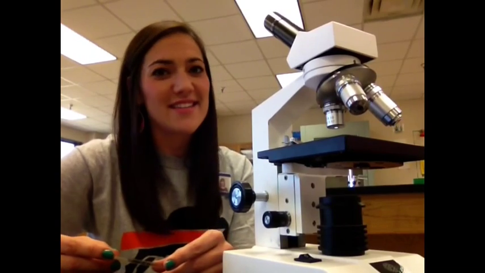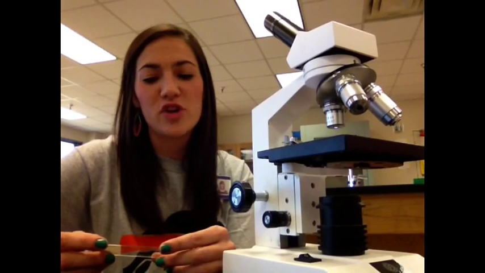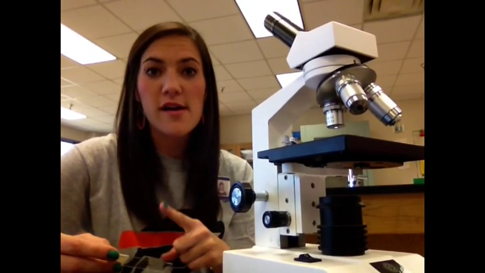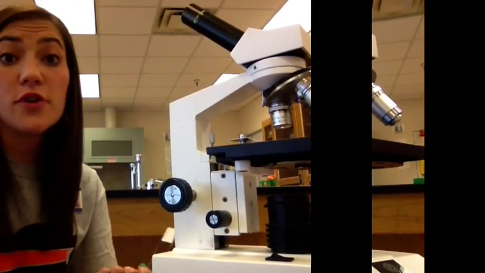And today we're going to discuss microscopes. We're going to talk about two main concepts when it comes to microscopes. We're going to talk about what microscopes are used for and how do we actually use a microscope appropriately in the lab setting. So the first thing we need to discuss is what are microscopes used for.